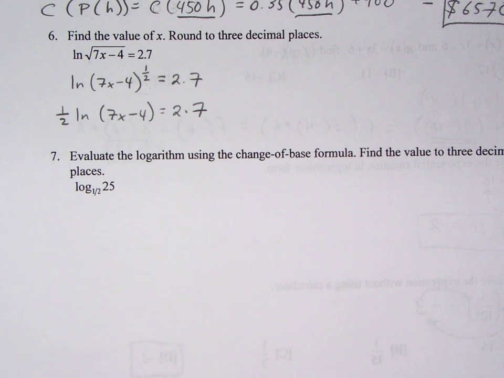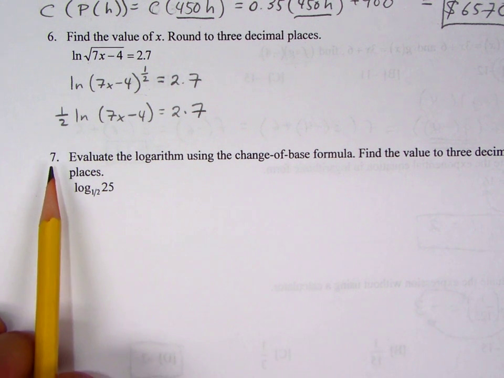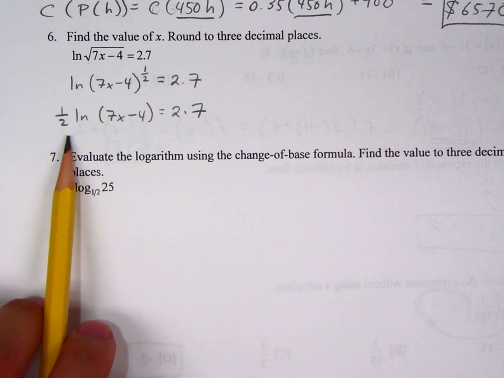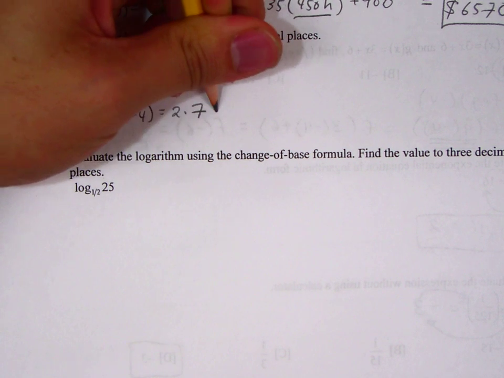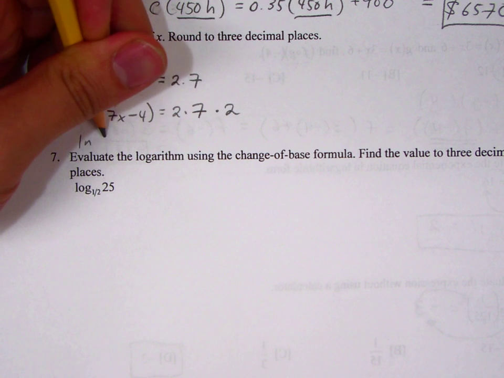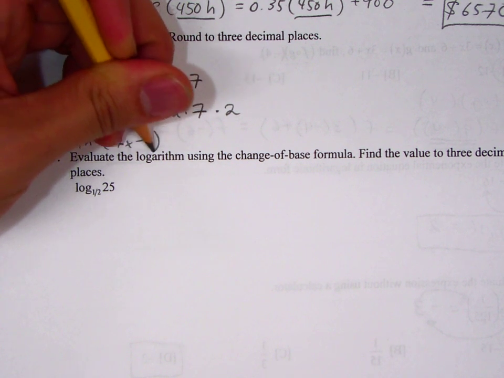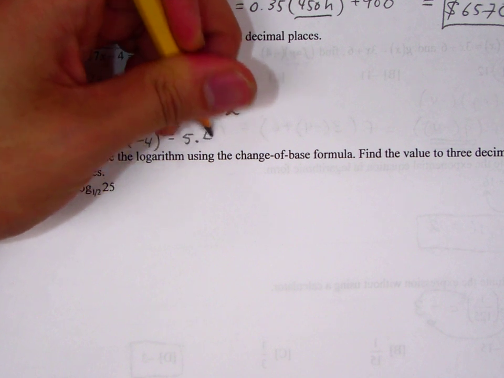Easy enough. Okay, so now let's start solving for x here. Now that we've simplified, we expanded the natural log here, and we took out the 1/2. So let's go ahead and now try to solve for x. To get rid of the 1/2, let's multiply both sides by 2. So 2 times 1/2 will cancel each other out. All we have left is natural log of 7x minus 4, and 2.7 times 2 is 5.4.